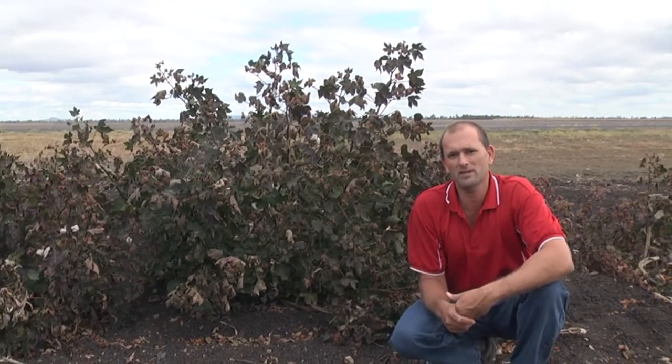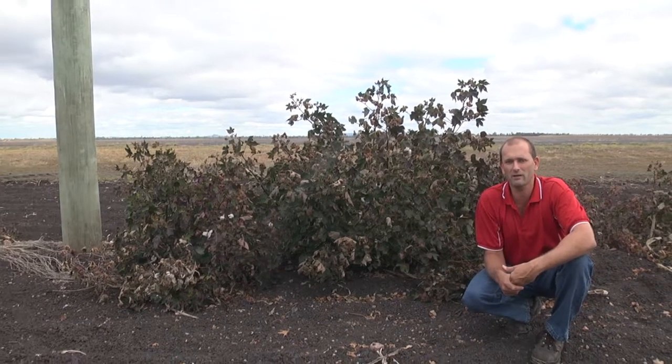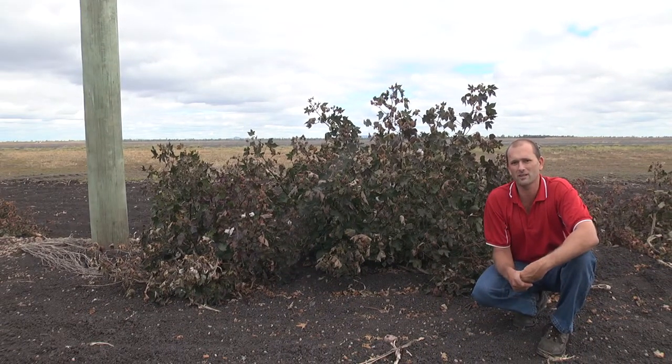our cotton production areas. I've got a classic example here beside me of some feral cotton plants growing next to a power pole. And what I'm going to do over the next couple of minutes is step you through some of the many examples where we found feral cotton plants growing in our cotton agricultural landscapes.